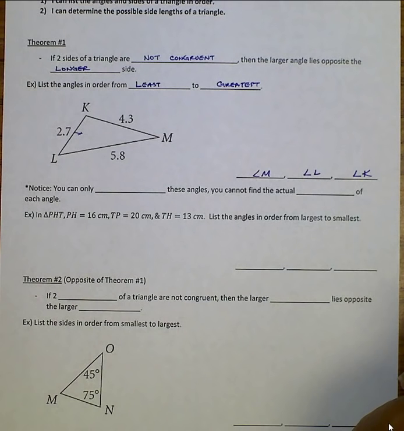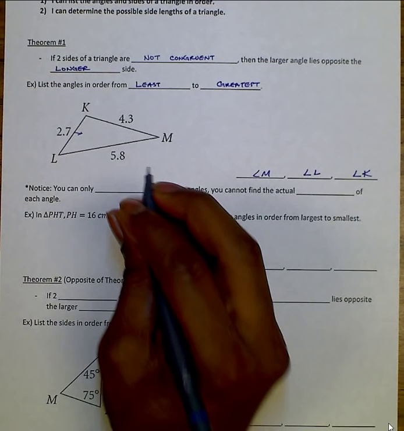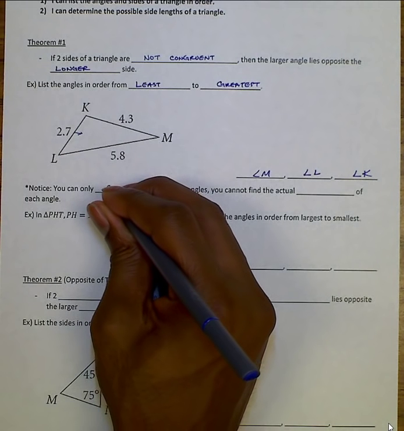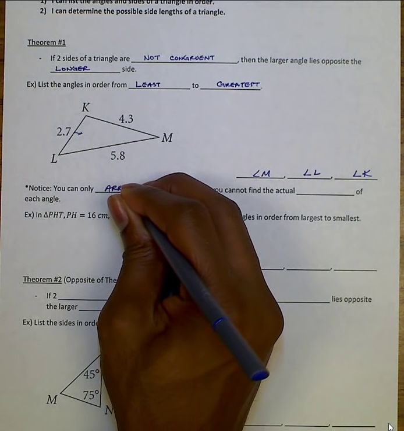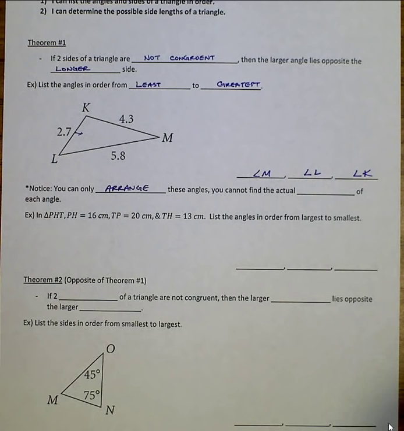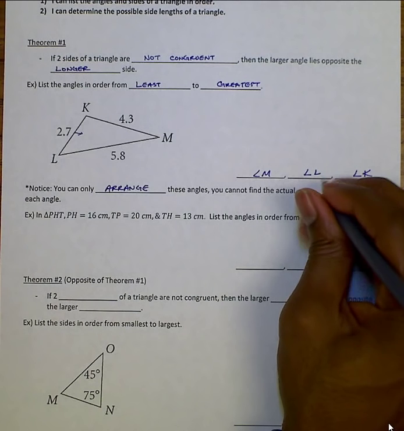Okay, now notice you can only arrange these angles using this theorem. You can't find the actual measurement of each angle.